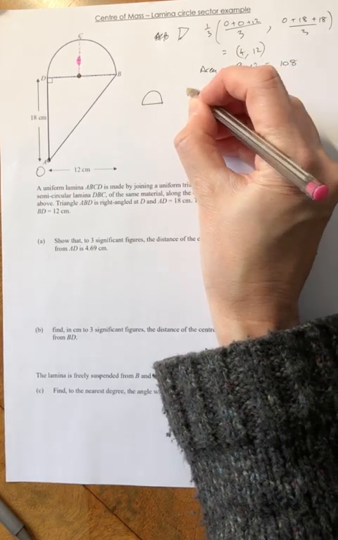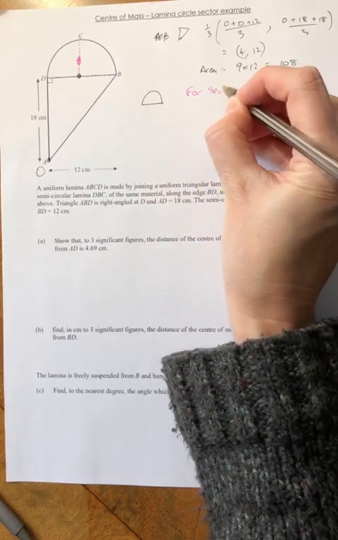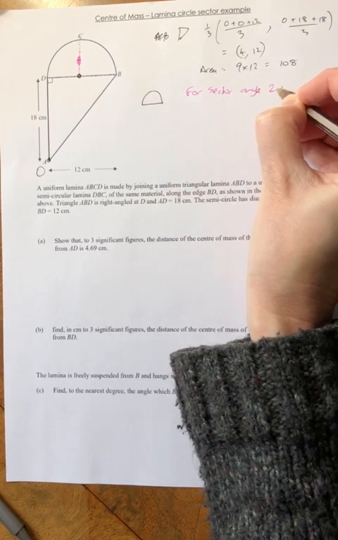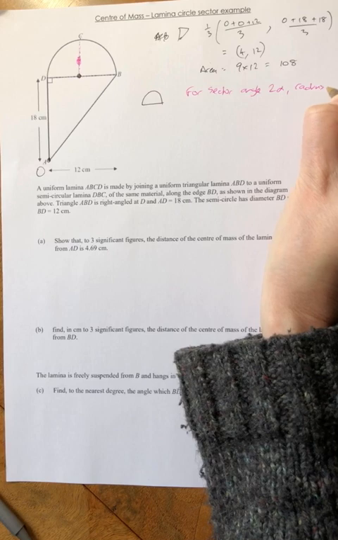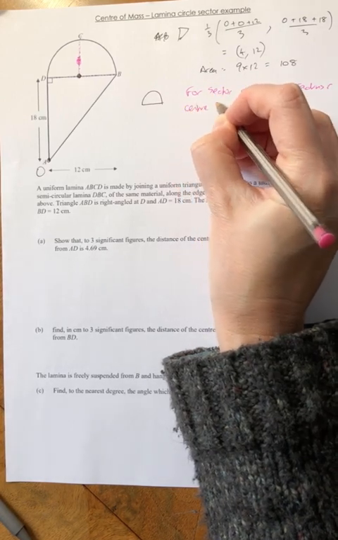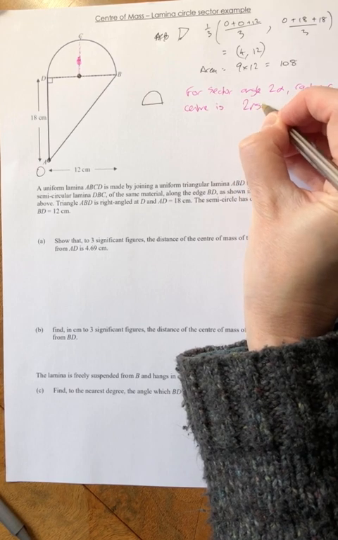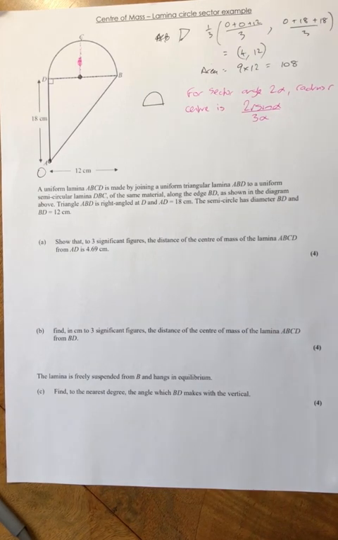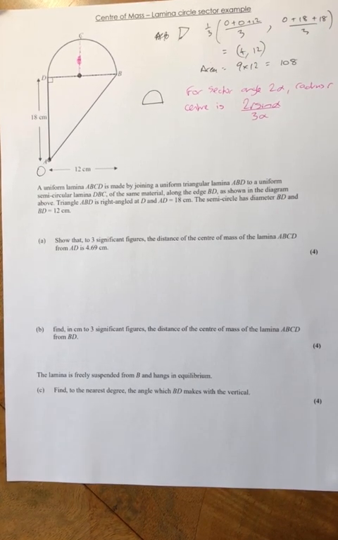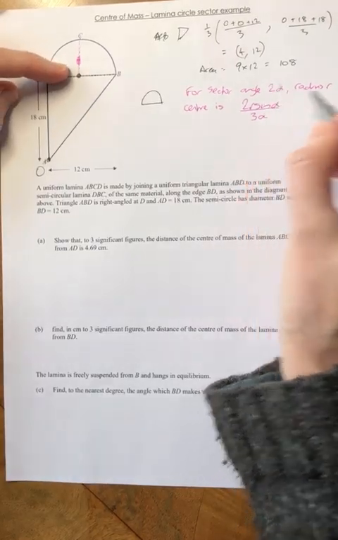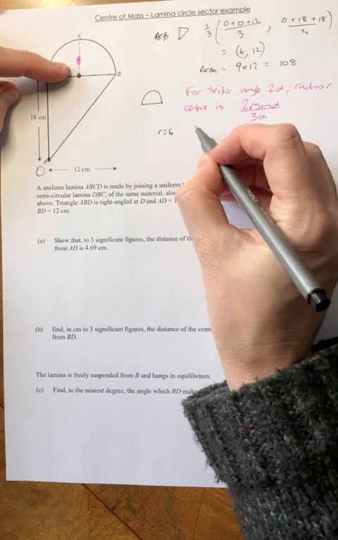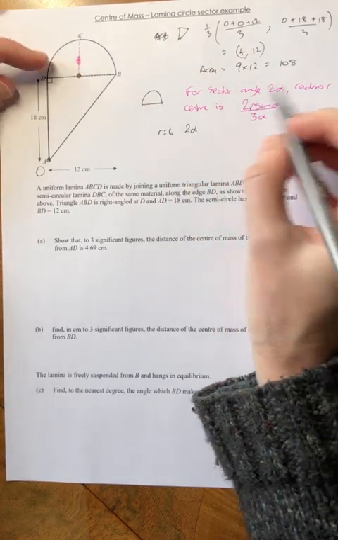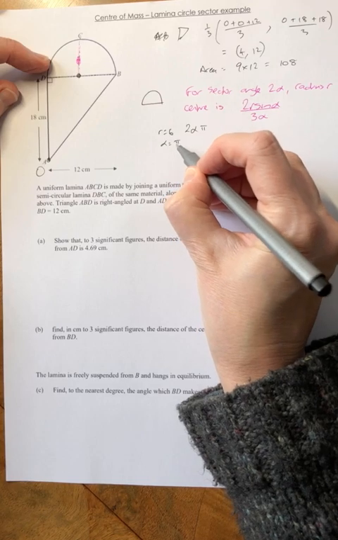So this is for a sector with an angle 2 alpha and a radius r. The centre is 2r sine alpha over 3 alpha. It's on the formula sheet. We get to prove it after we've done a little bit of calculus with centres of masses in a couple of weeks' time. So here I know that r is 6, and I know that 2 alpha is pi, so alpha is pi over 2.